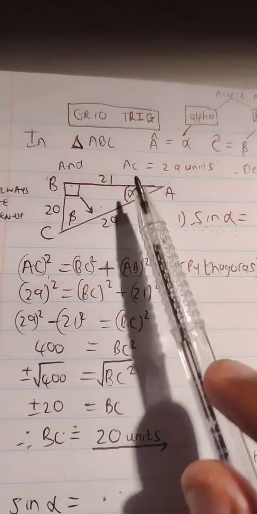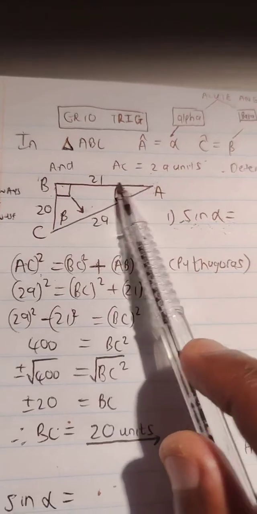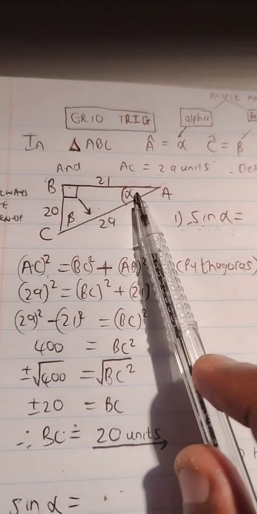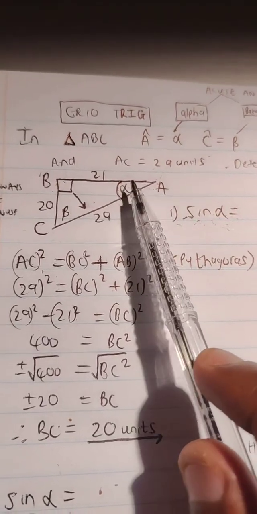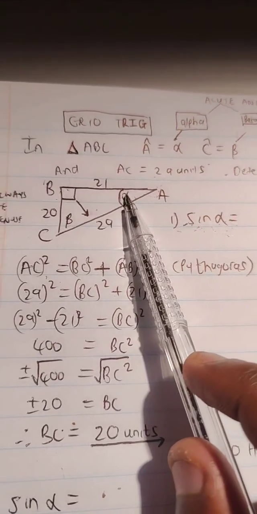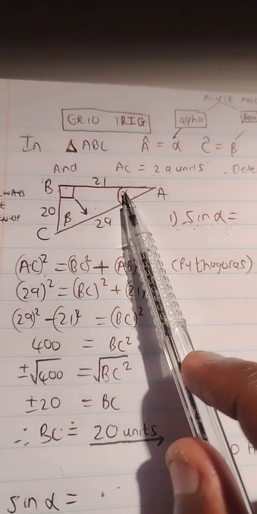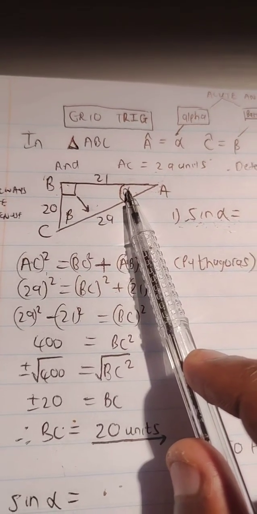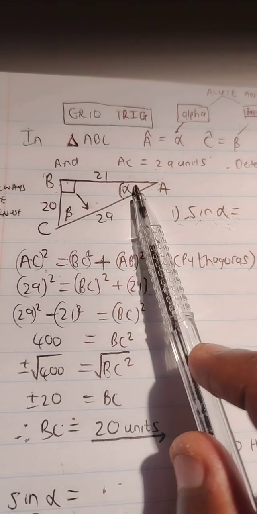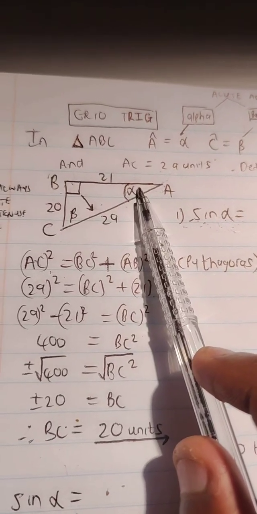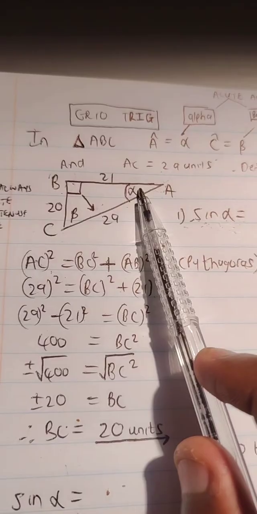Can anyone tell me? Which side is opposite angle alpha? Because I need to identify my opposite side.